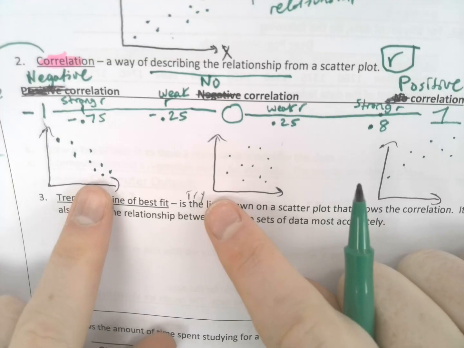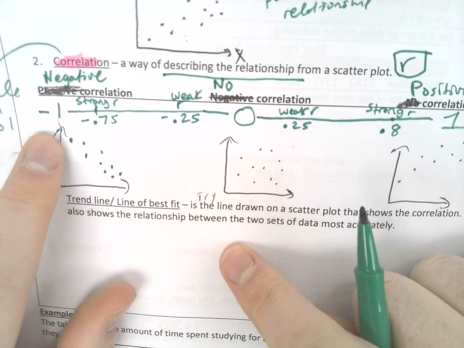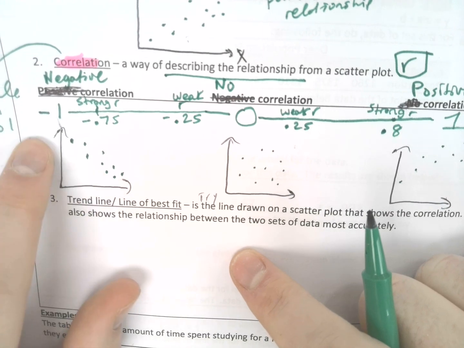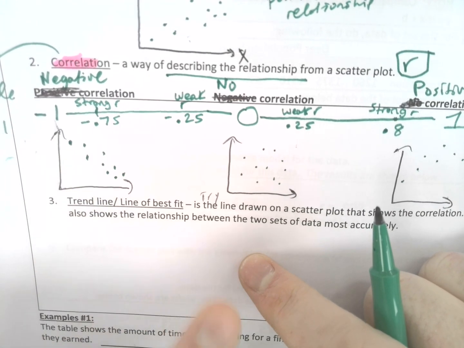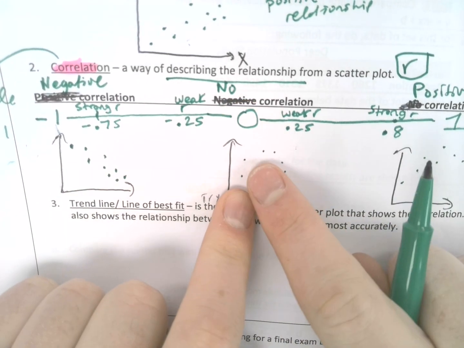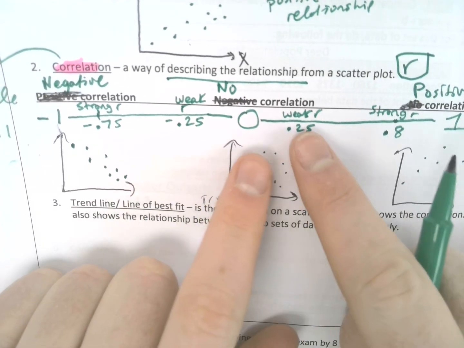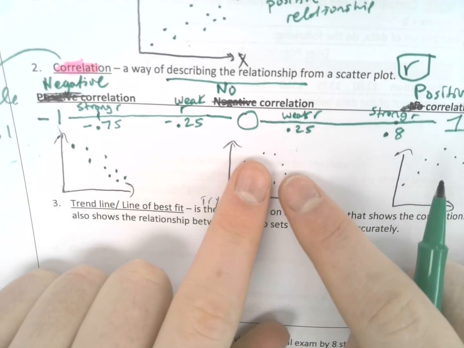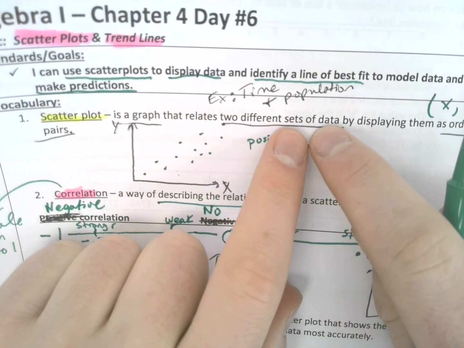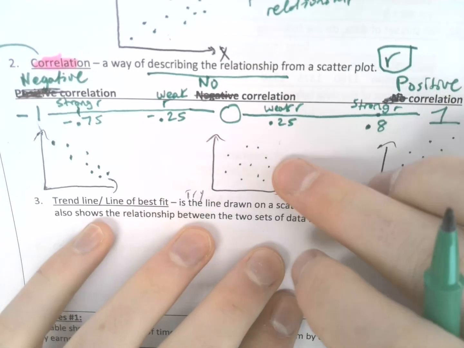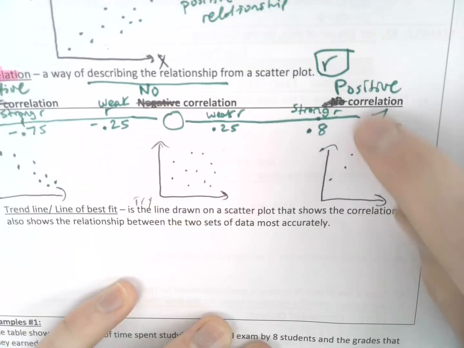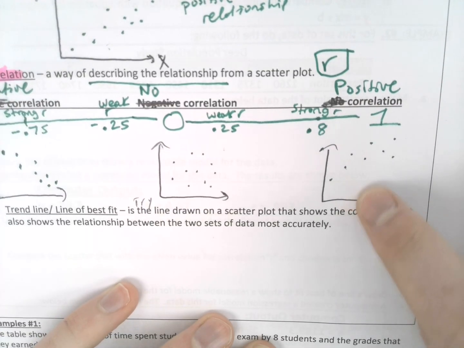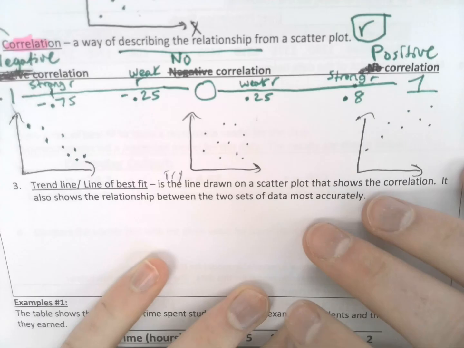Let's see if yours look similar to mine. So here's a negative correlation, and you can tell this one's pretty strong. Then you have no correlation, where there's no real positive or negative trend. Dots are just kind of everywhere. This is whenever you try and use two sets of data that have nothing to do with each other. You usually end up with no correlation. And then positive correlation, you see we're trending upward.